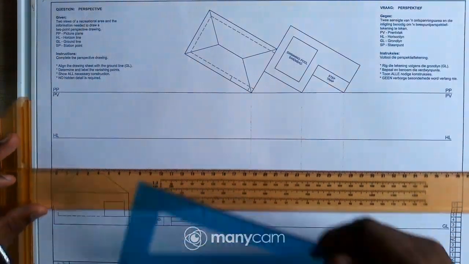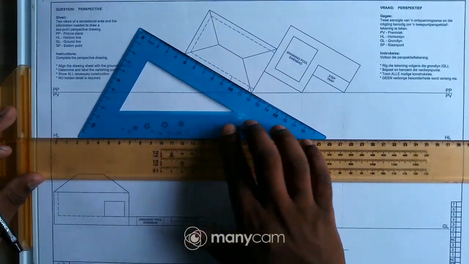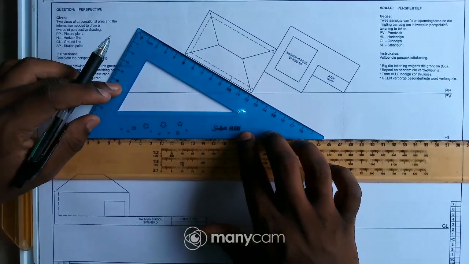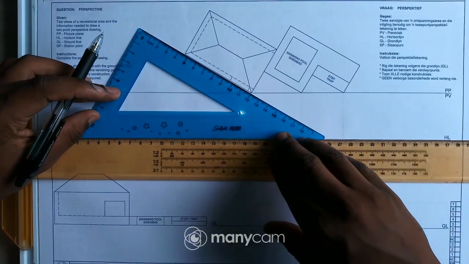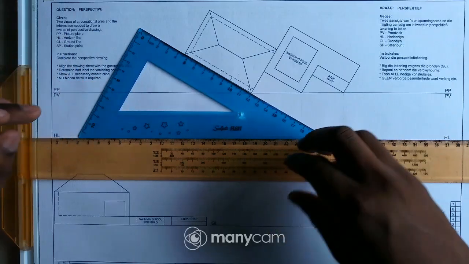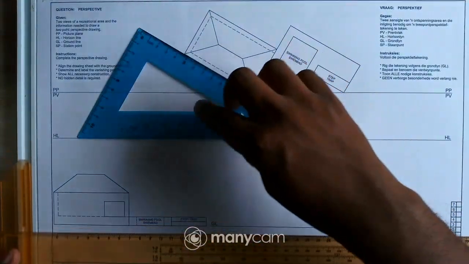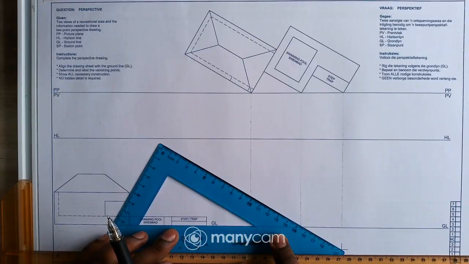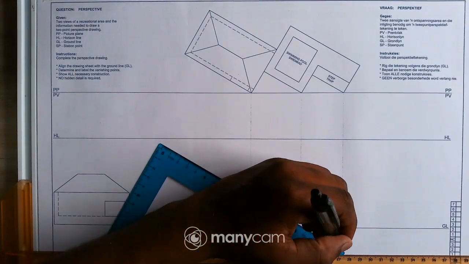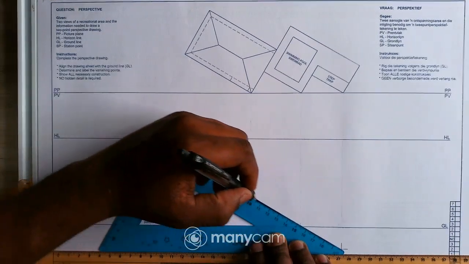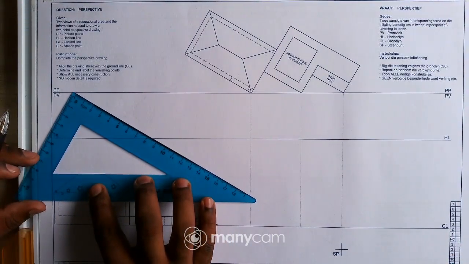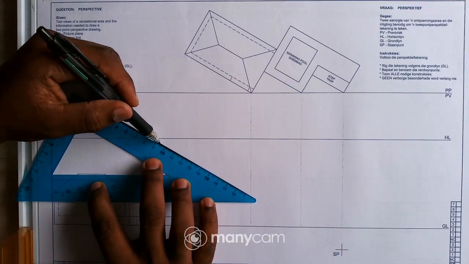Now we have to add the 2 vanishing points. Before that I have to check the angle of this line. As you can see, that line aligns with my set square, so it means that angle is a 30-degree angle. So I can just draw a construction line from our station point up to the picture plane up there.